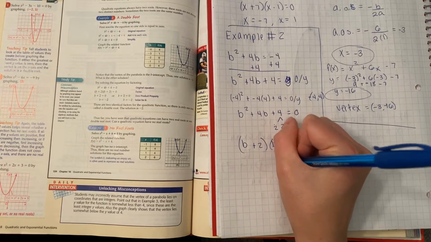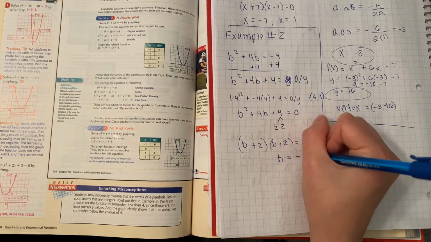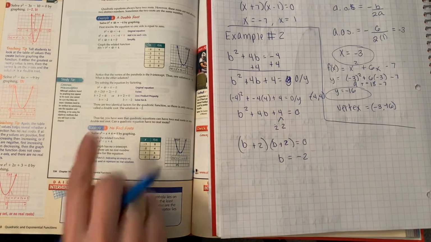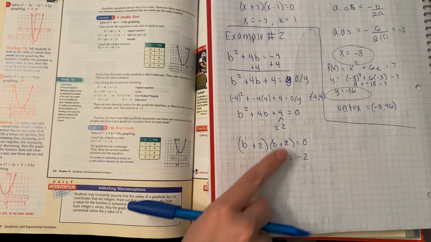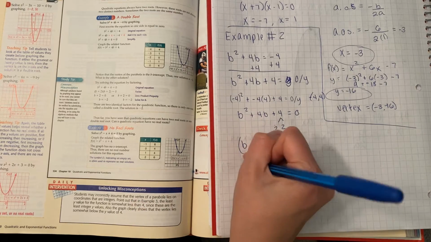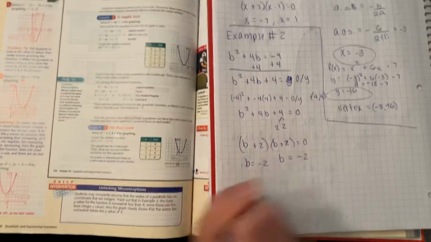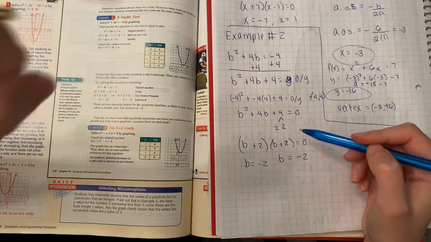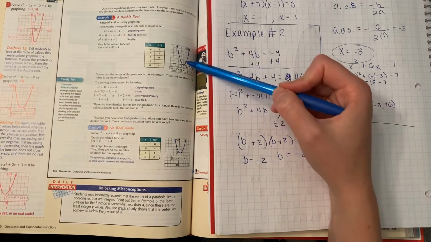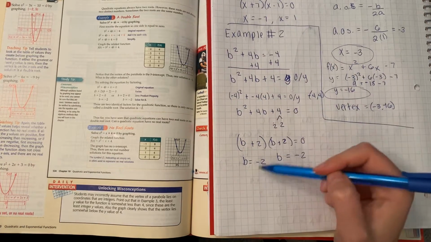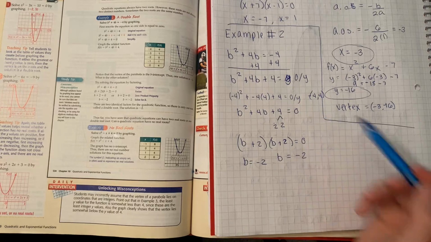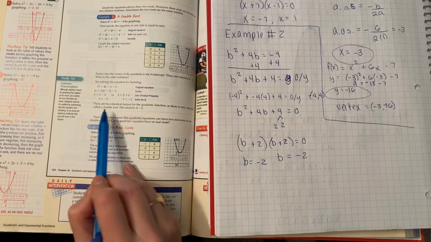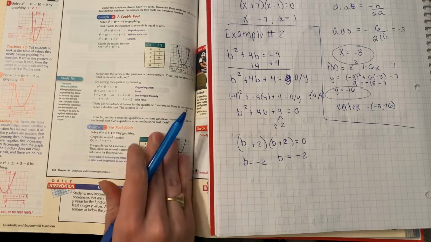So what are my factors? B is equal to -2. And it's both of them. This is b is equal to -2, and this is b equals -2. So while I only have one point that it intersects on the vertex, I really did get two answers. They're just repeating answers.